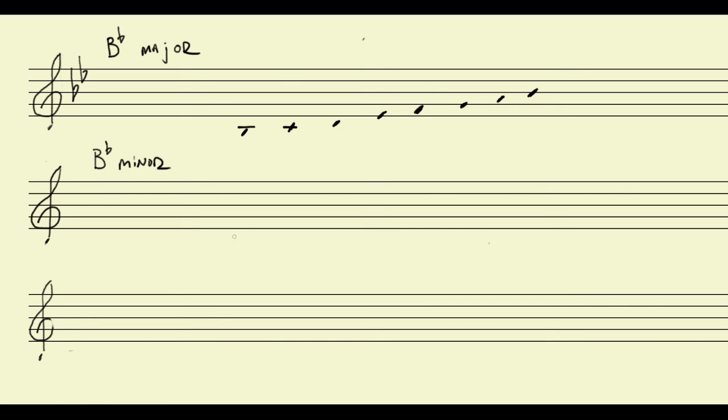Okay, so again, my steps are, I'm going to start with my tonic note, which is B flat. I'm going to go up a minor third from my tonic note, which is D flat, which tells me that the relative major of B flat minor is going to be D flat major. So that means that B flat minor is going to have the same key signature as D flat major. So I'm going to write in my key signature for D flat major here, which is the key signature of 5 flats: B flat, E flat, A flat, D flat, and G flat.